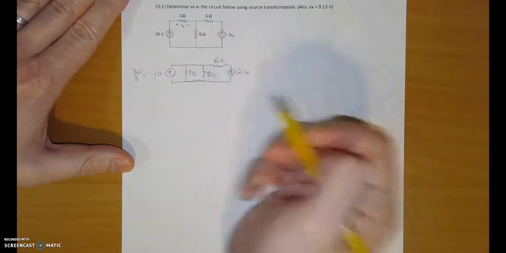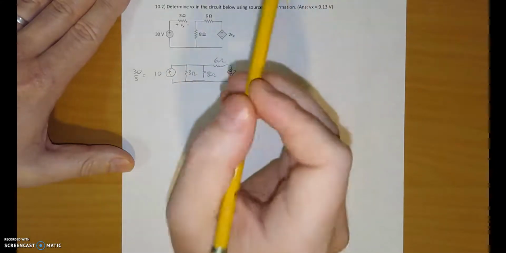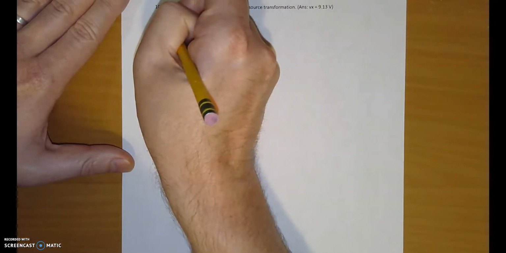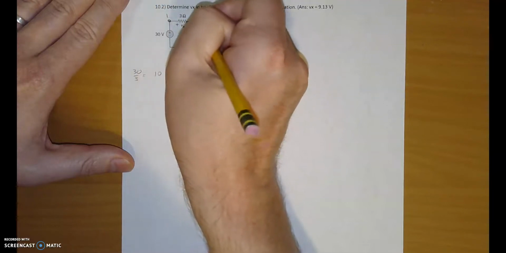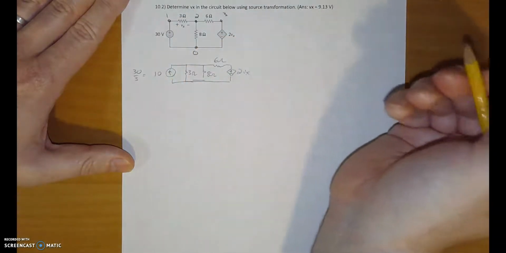And you're going to say, well, it's just the voltage across this 3 ohm resistor. And that is incorrect. Vx is defined between this node. We'll call this node 1, this node 2, this node 3, and this node 0. Kind of standard stuff.